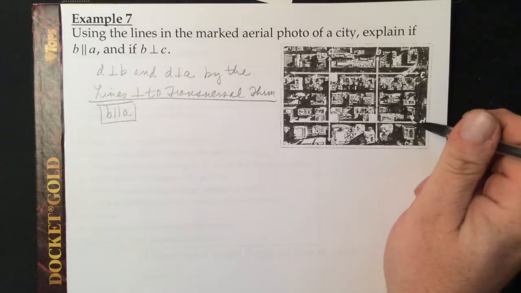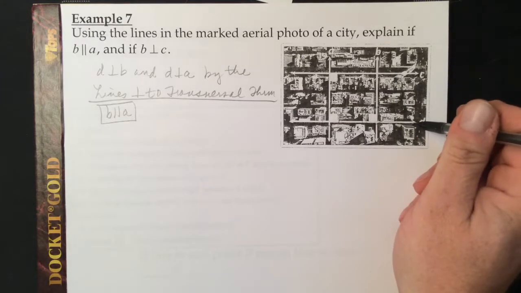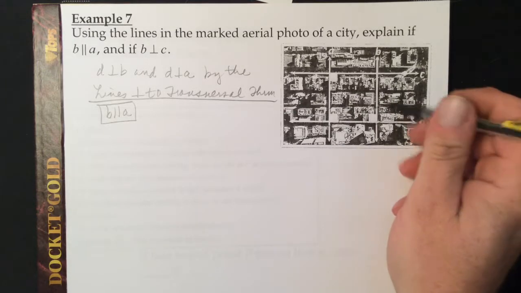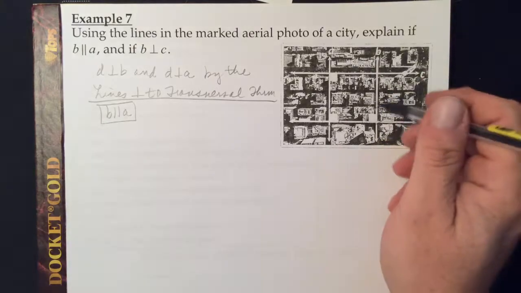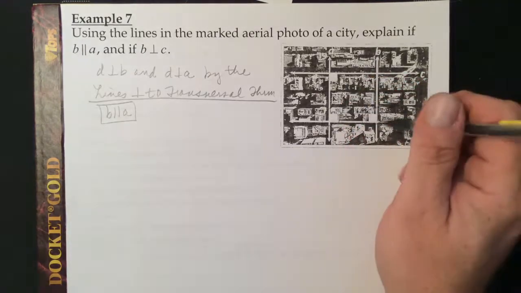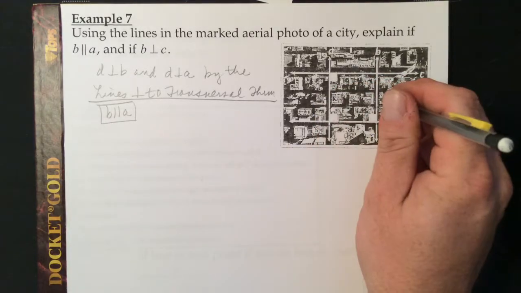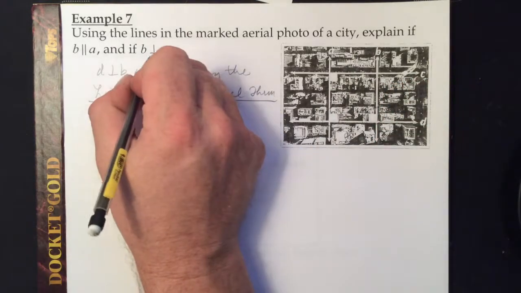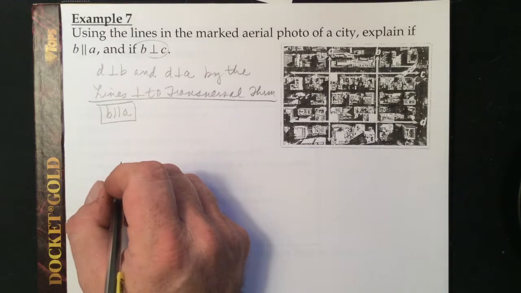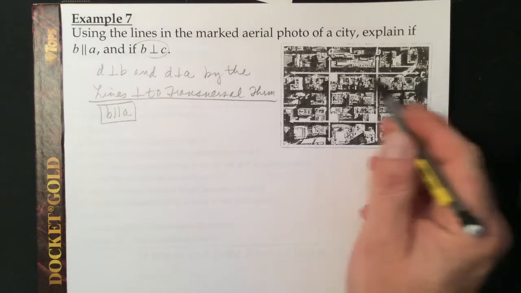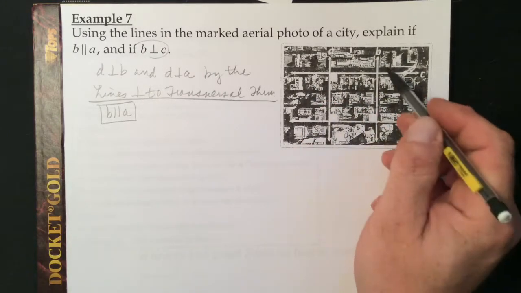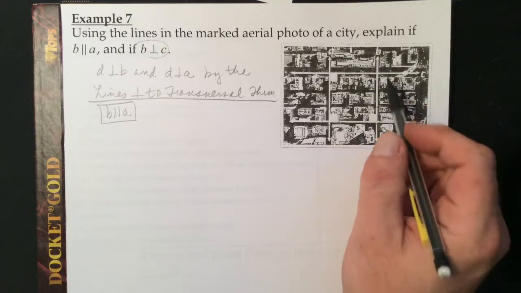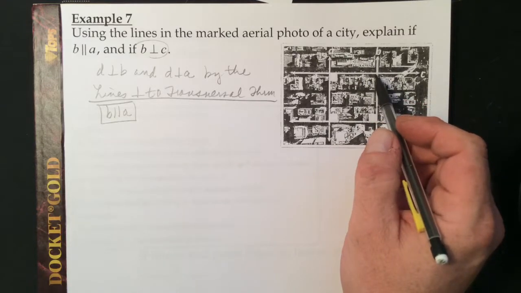If this line is perpendicular to this one and the other one's perpendicular to the other one, then those two have to be parallel to each other. Okay? And then what about the second part? B is perpendicular to C. Is that true? Here's C and here's B. We want to know if these are perpendicular based on reasoning.